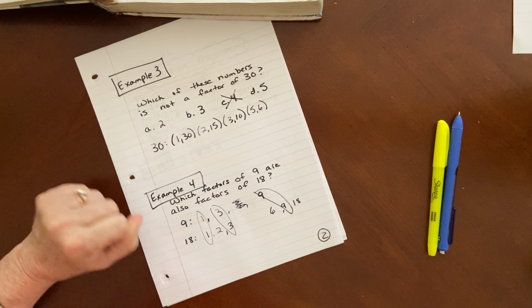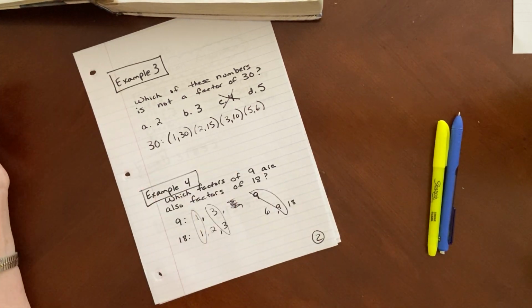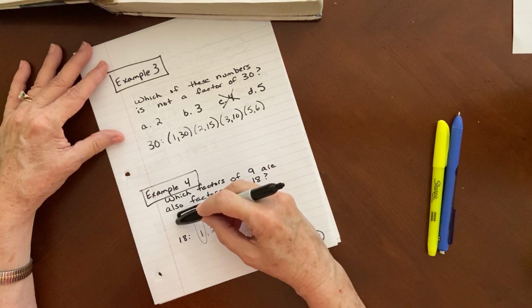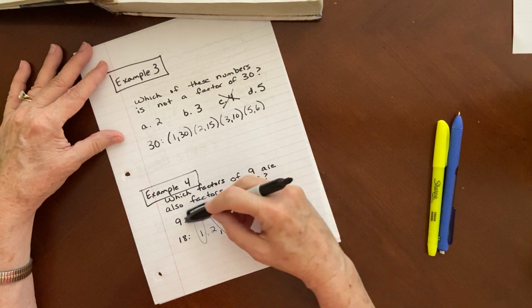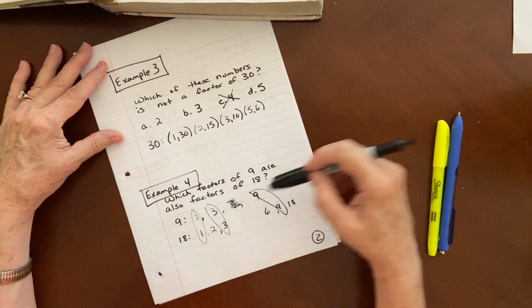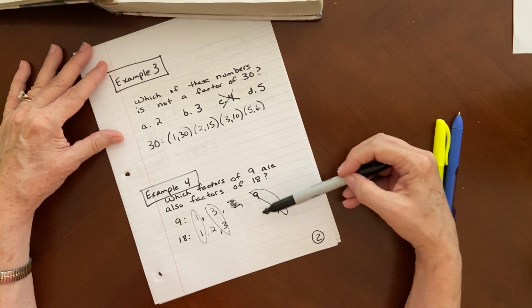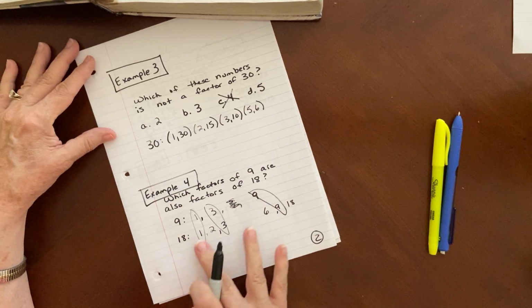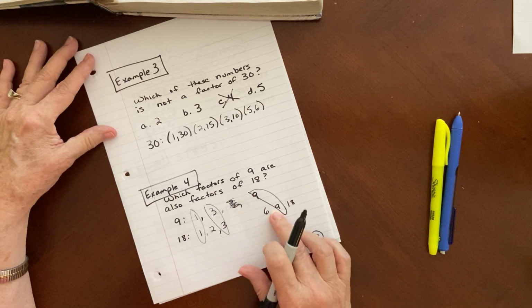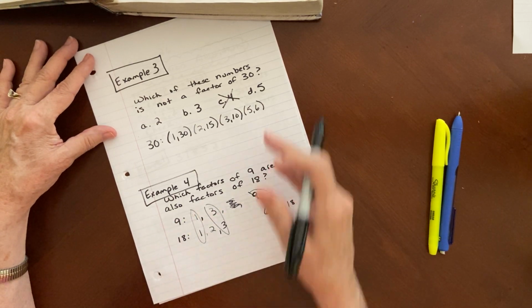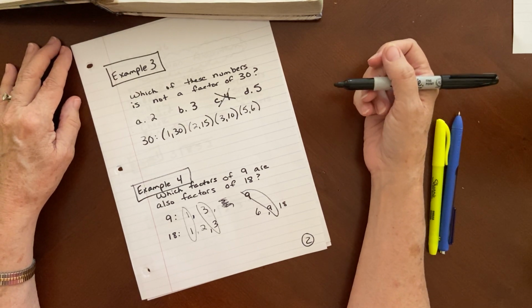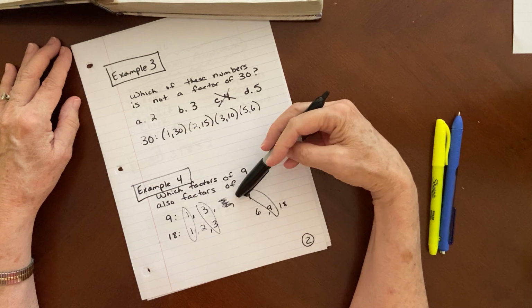Why is that? Because 9 is a factor of 18. Does that make sense? So if the number you're trying to find is a factor, then all the factors of 9 will also be factors of 18. Now 18 has a couple more because it's a little bit bigger number, but 9 is one of the factors. So all the factors of 9 are also the factors of 18. I think I said that poorly. Hopefully that makes sense. May need to practice a little bit with that one.